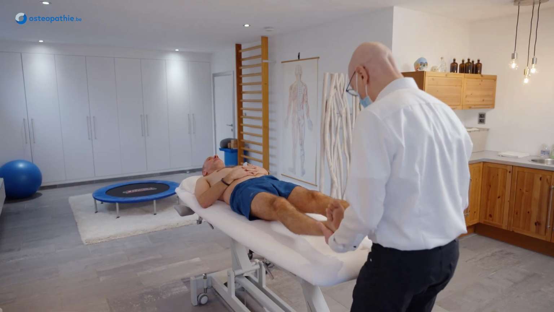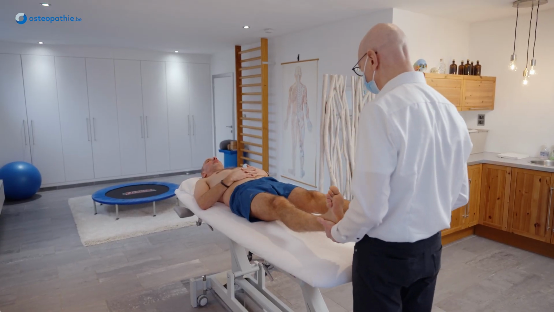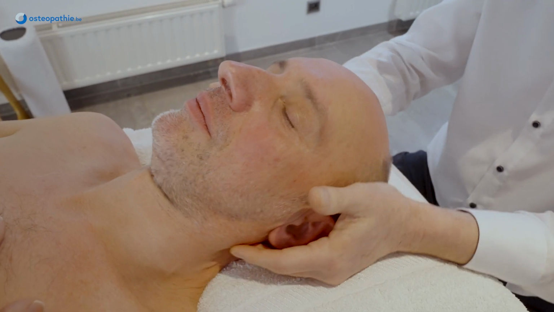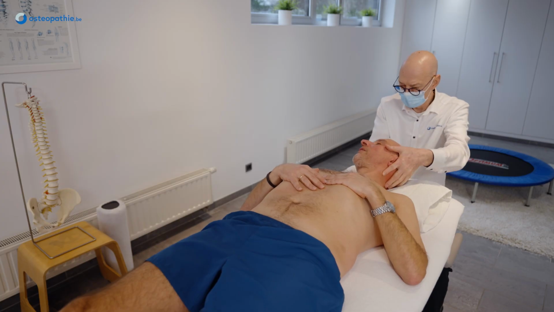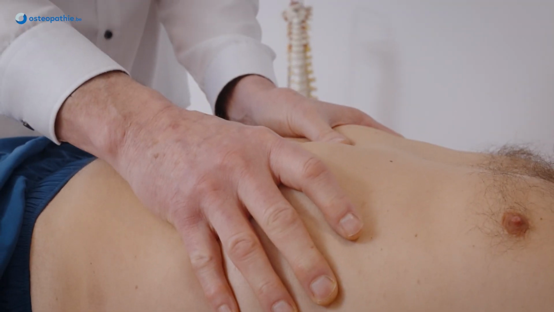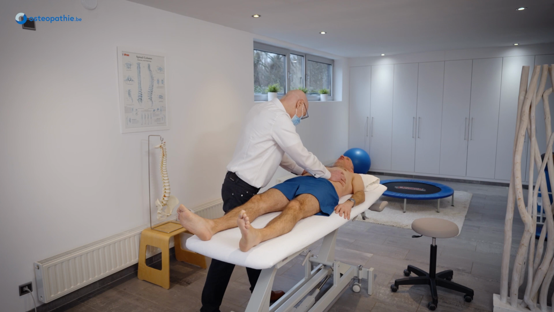Since an osteopath always views and treats a person as a whole, he will conduct a complete assessment of their mobility literally from head to toe. The anterior structures, such as the abdomen and diaphragm, need also to be evaluated.